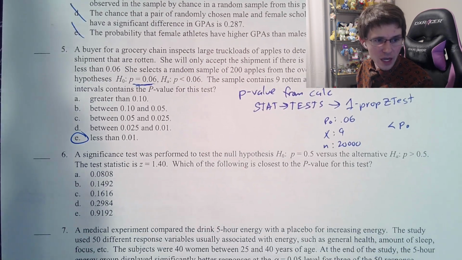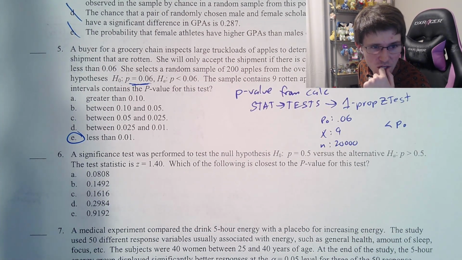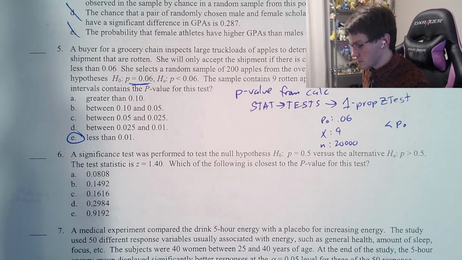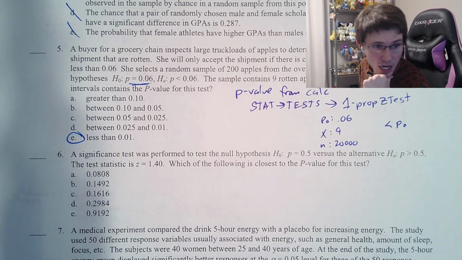All right. Anyways, a significance test was performed to test this. Oh, by the way, it means she's going to accept the thing because it's less than 0.06. The significance test was performed to do this. Its Z test is 1.4. Which of the following is closest to the p-value for this test?